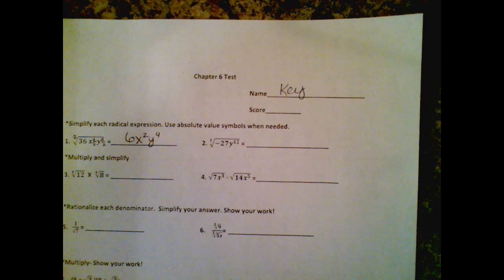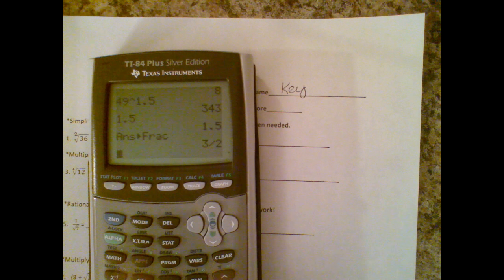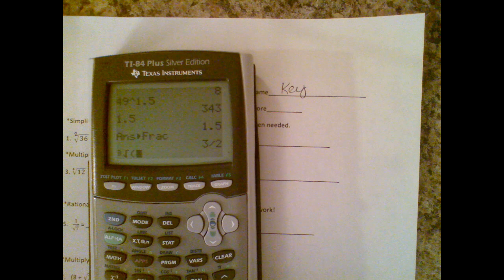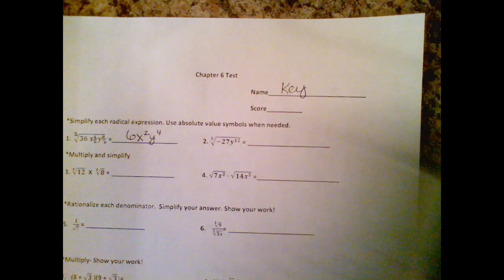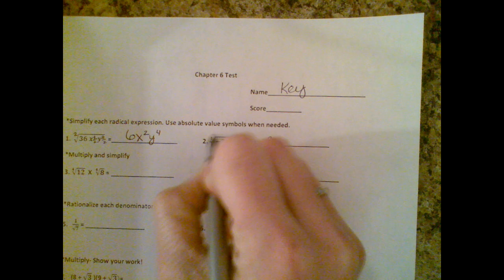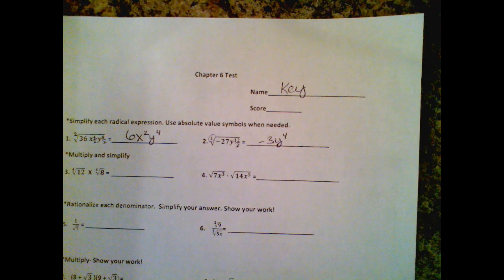And this next one is the cube root of negative 27. So we can put that into our calculator. If you forgot where the cube root button is, go to math. And then it's the fourth button down. Cube root of negative 27. You'll notice it's just negative 3. And then we would divide, our root is 3, so divide by 3, so y to the fourth power.